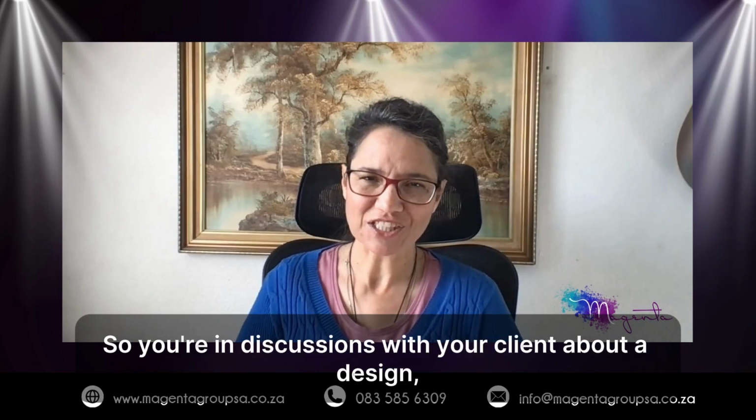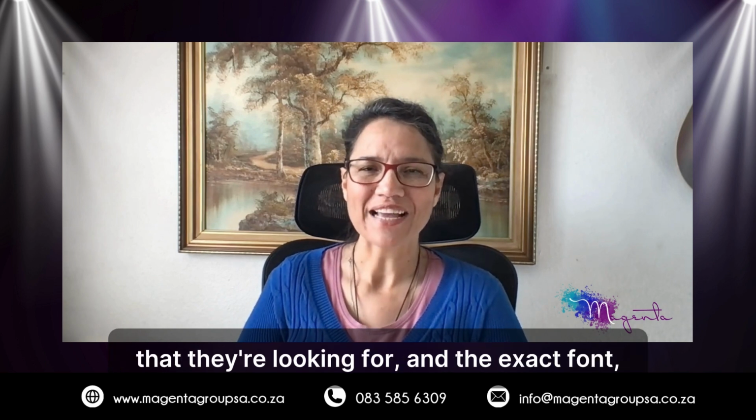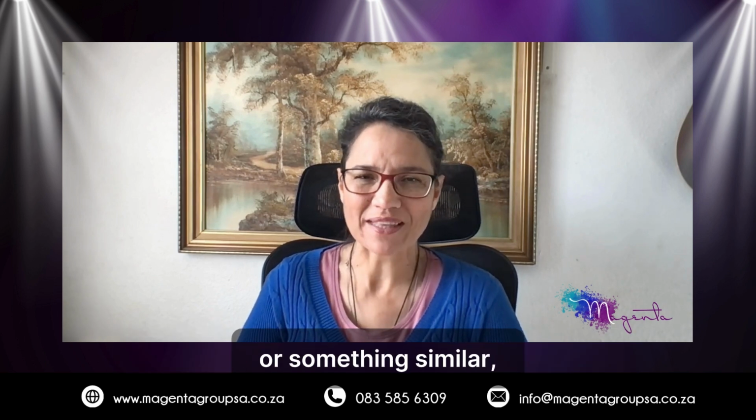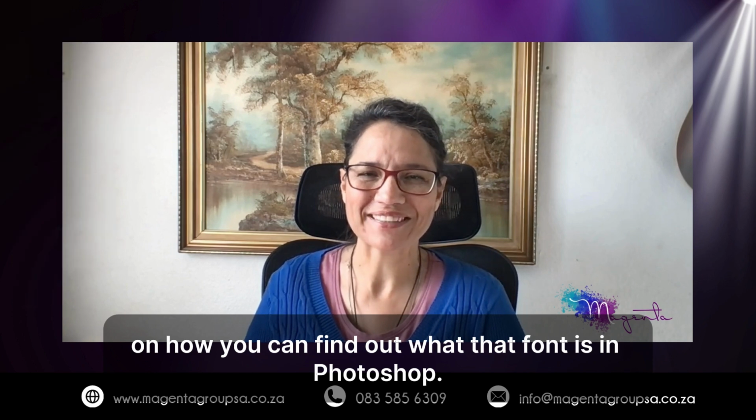So you're in discussions with your client about a design, and they show you an image of what it is that they're looking for and the exact font or something similar that they are really excited about. Here is a good tip on how you can find out what that font is in Photoshop.